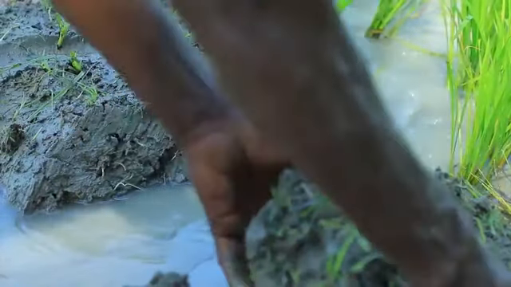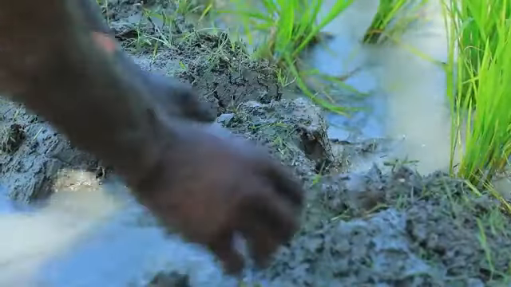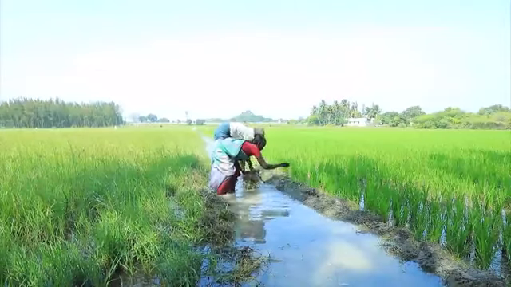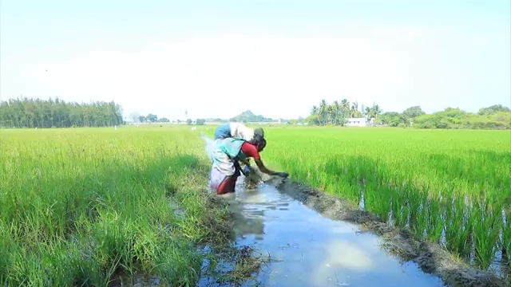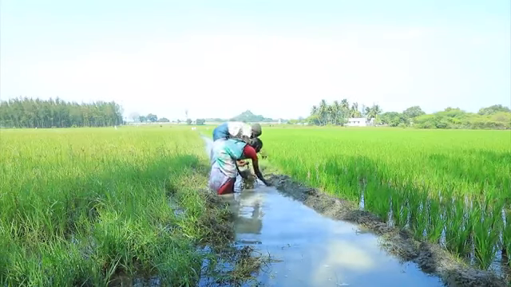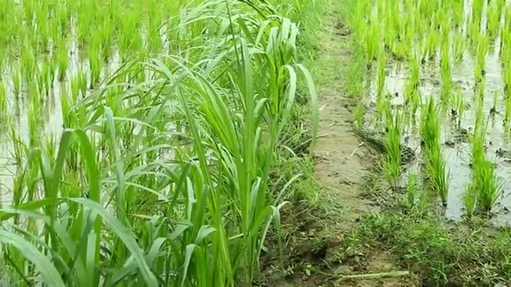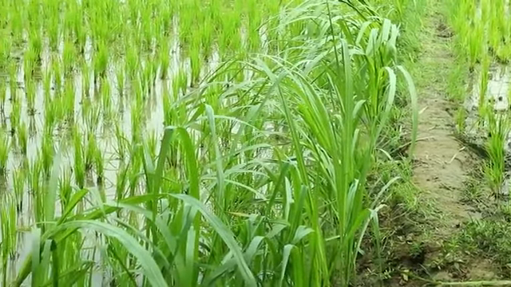Keep your field from getting too wet. Let it dry after a deep irrigation. Keep the field bunds and irrigation canals free of weeds. Plant taller crops like maize as a border around your rice field.